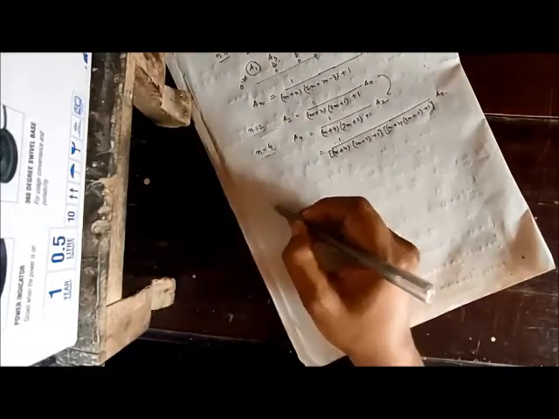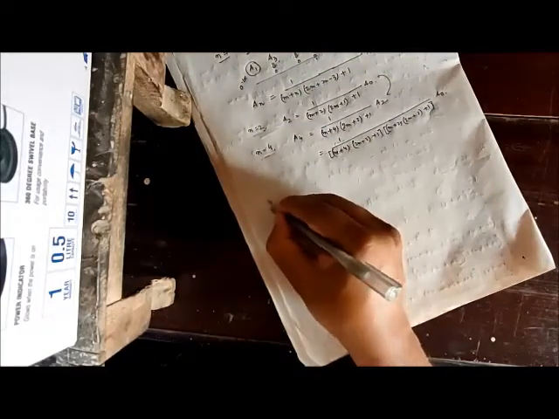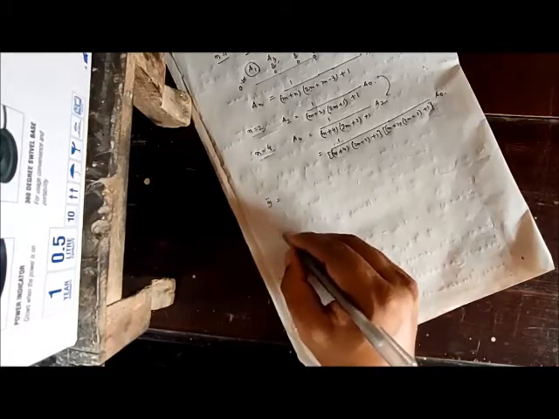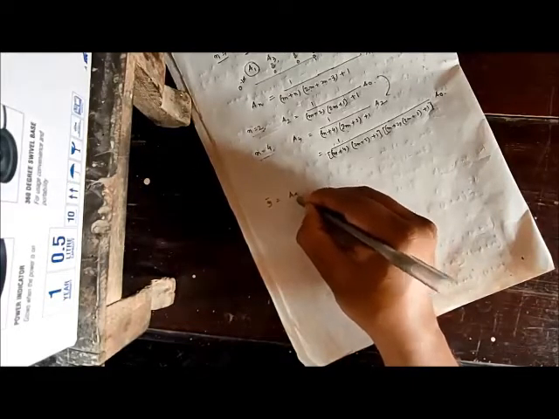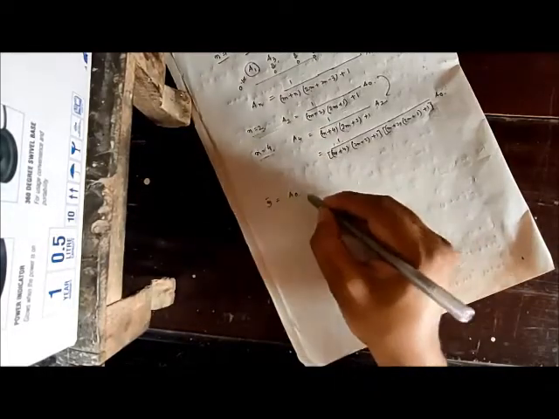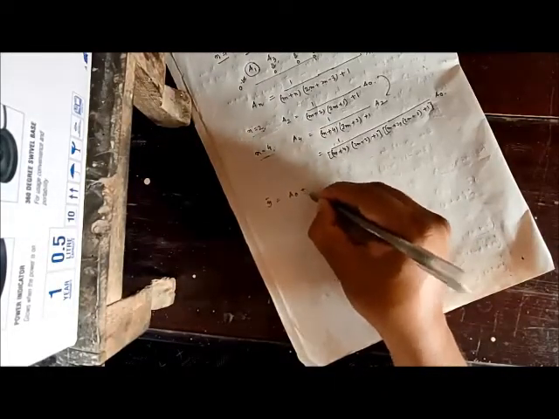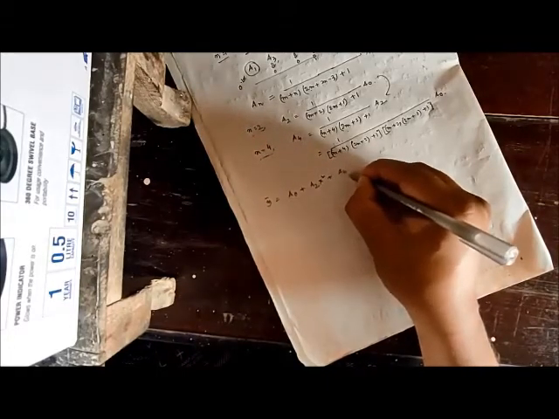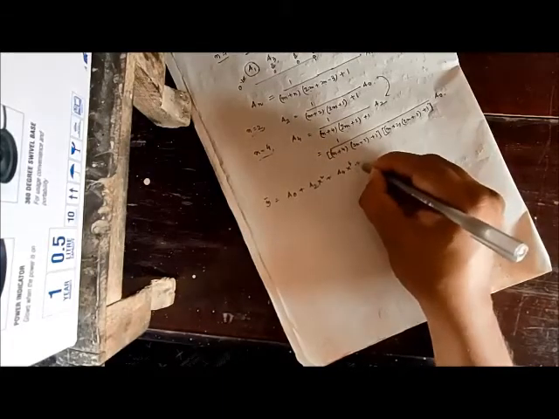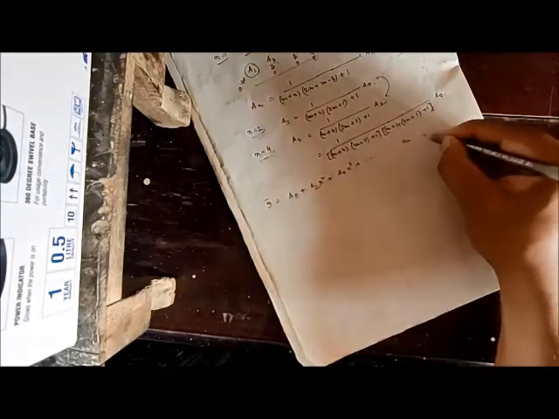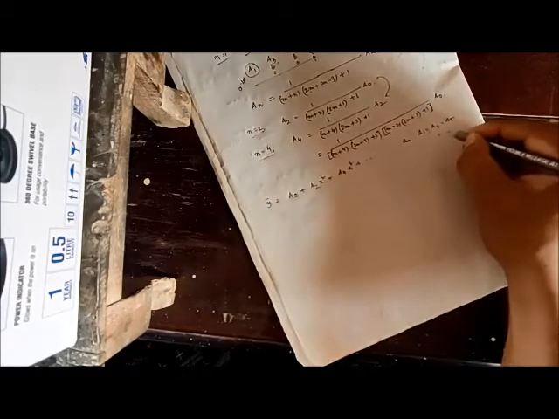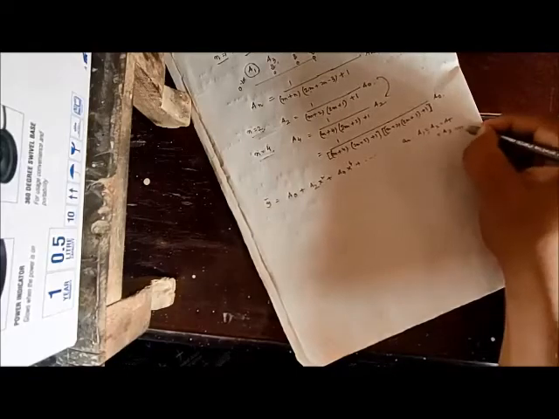Now the complete solution is written as y bar, in terms of a0, plus a2 x squared plus a4 x to the power 4 plus dot dot dot, as a1 equal to a3 equal to a5 equal to a7, these are all 0.